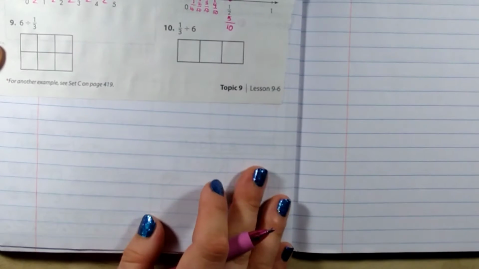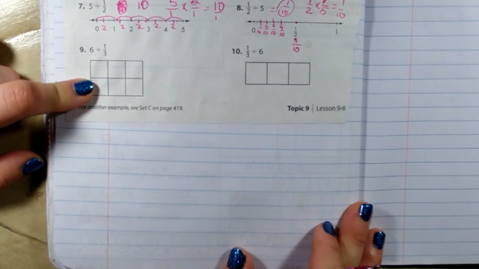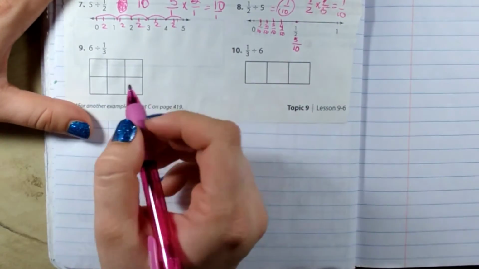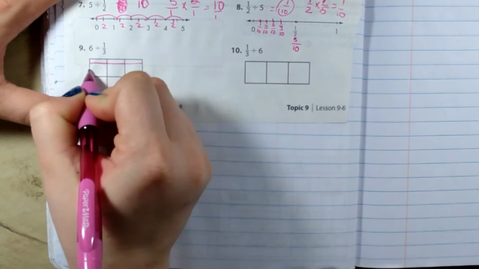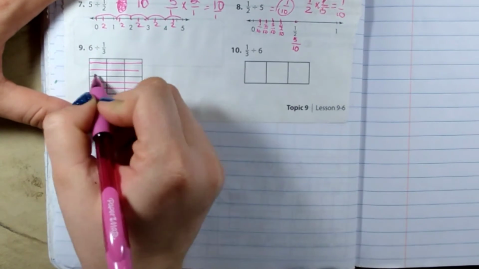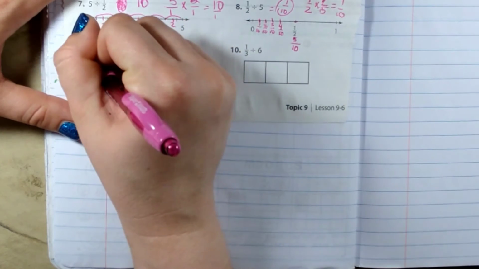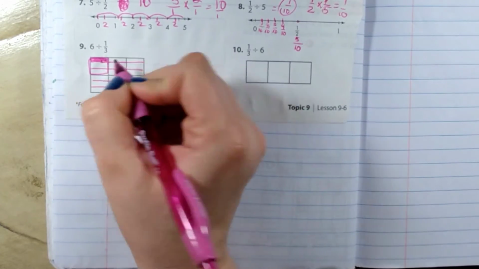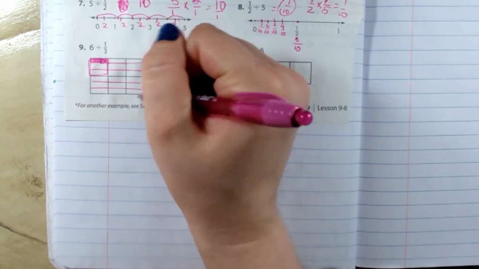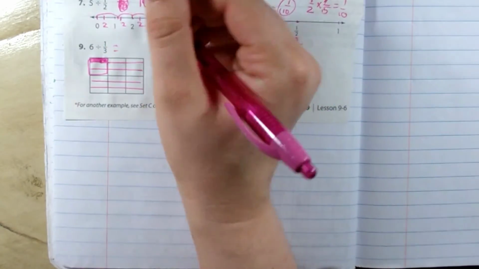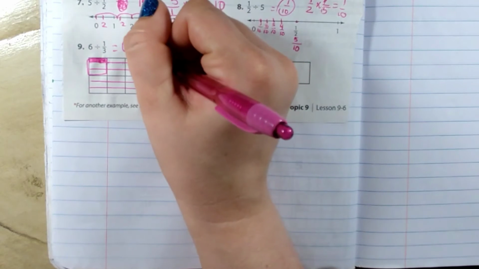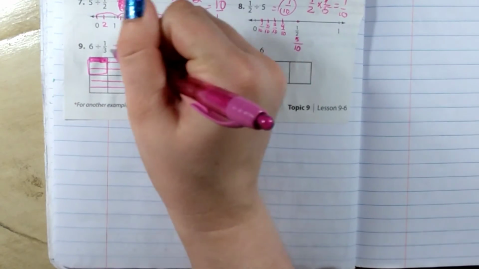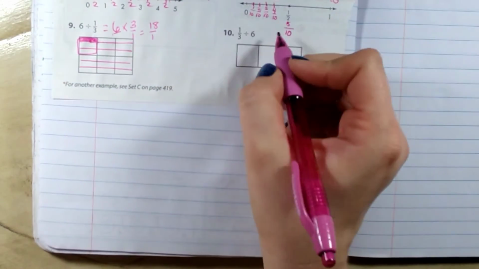Okay. Now the next one, we have 6 pieces here, and we are going to divide each piece into thirds. So each piece is into thirds. You can see that this piece is divided into thirds and so forth. Okay, so how many pieces do we have? This is 1/18. So how many pieces total do we have here? And that is our answer. We have 18 pieces.